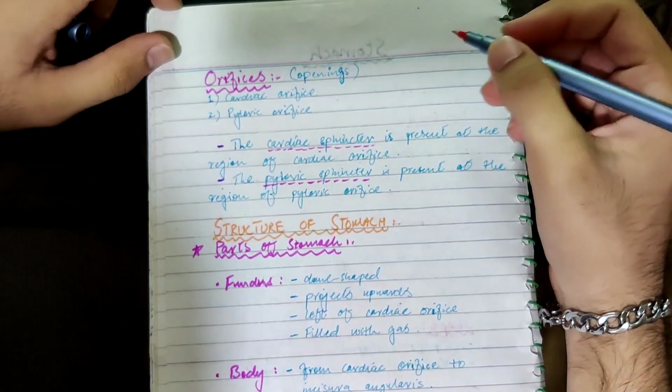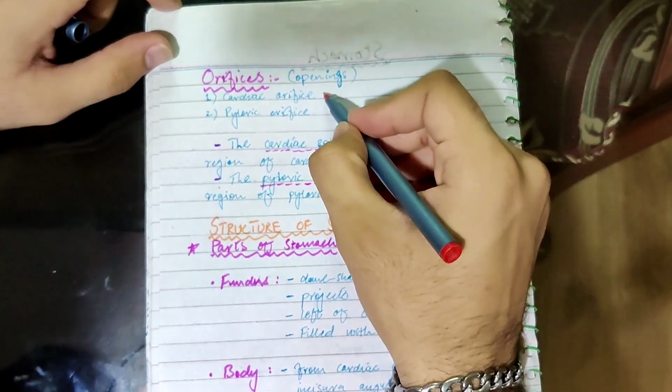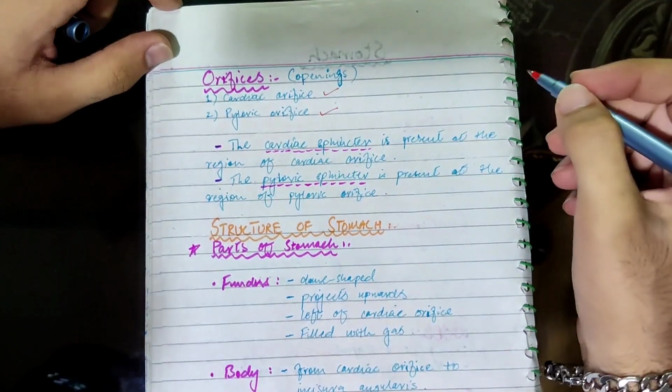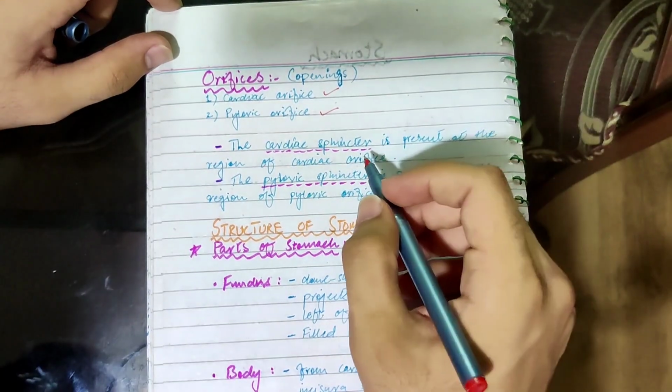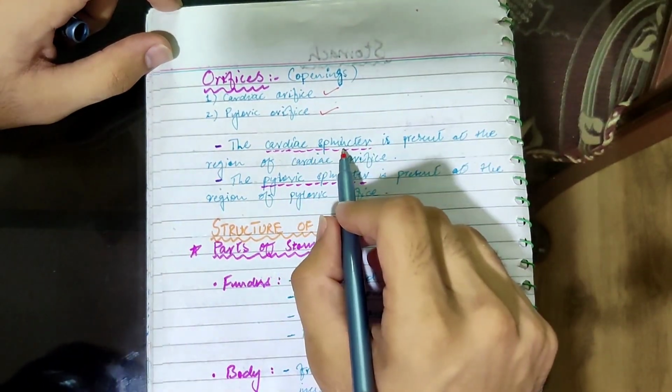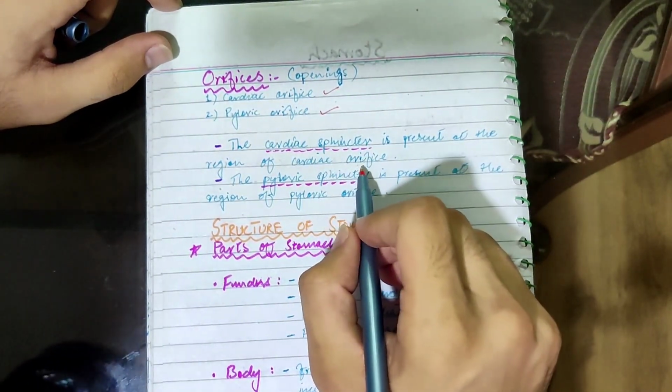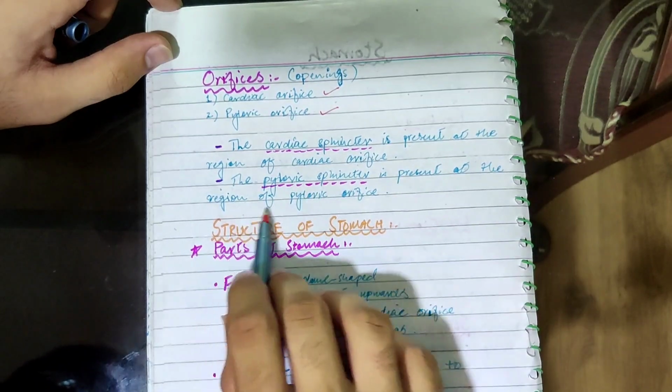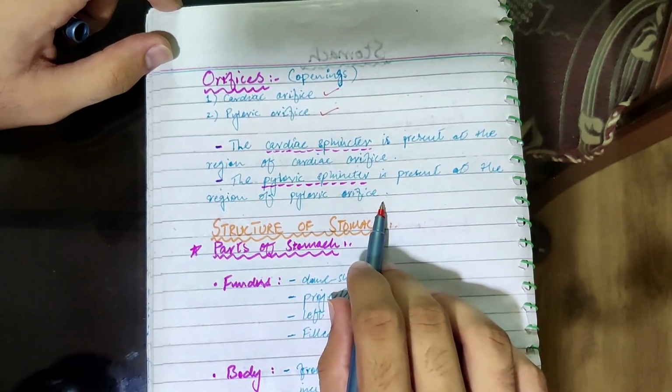We have two orifices or openings of the stomach. They are the cardiac orifice and the pyloric orifice. The cardiac orifice has a sphincter known as the cardiac sphincter, and it is present in the cardiac orifice region. The pyloric sphincter is present at the region of the pyloric orifice, in the pyloric region.